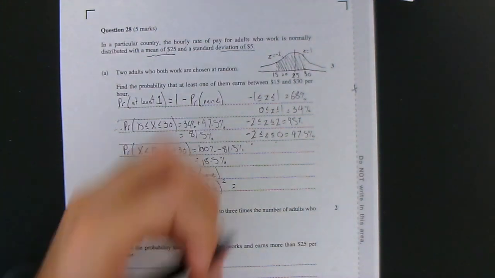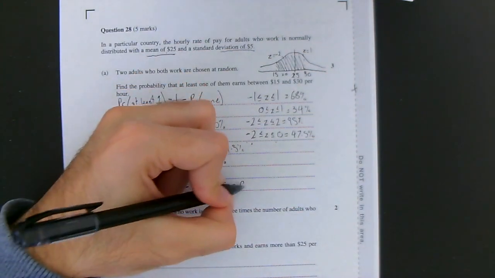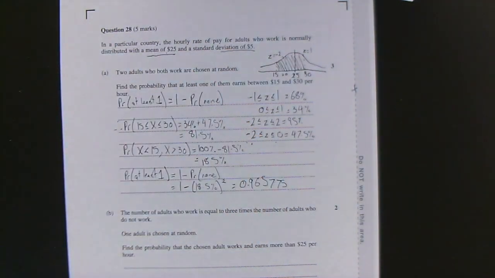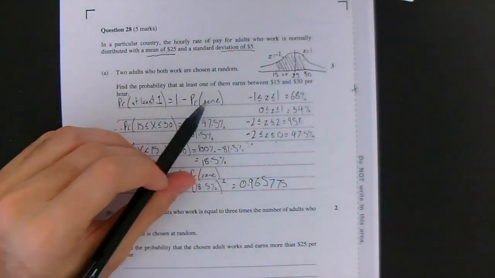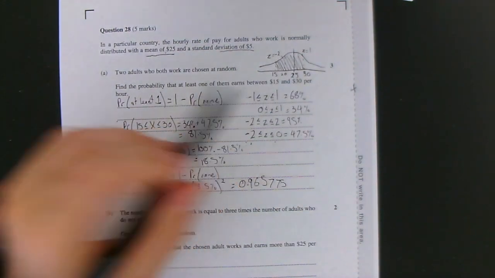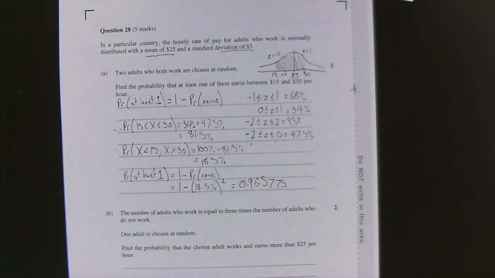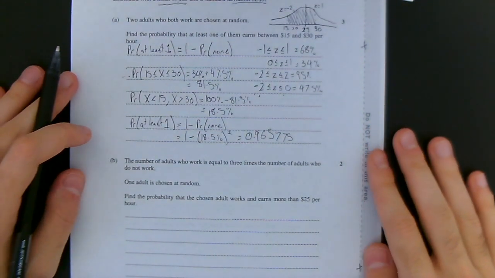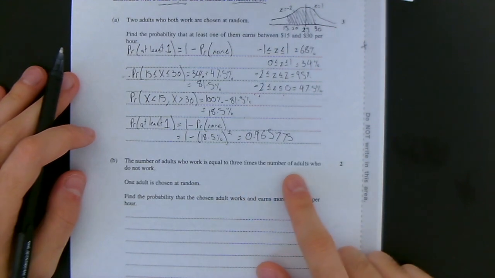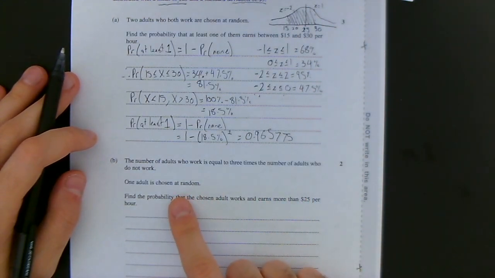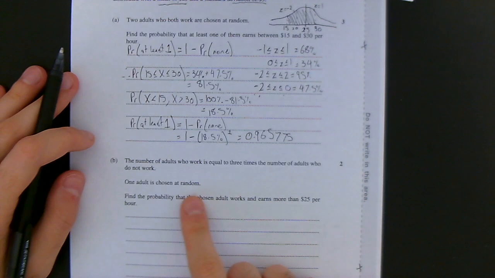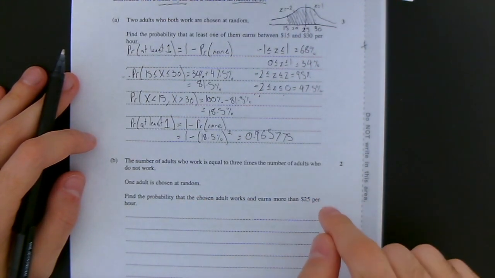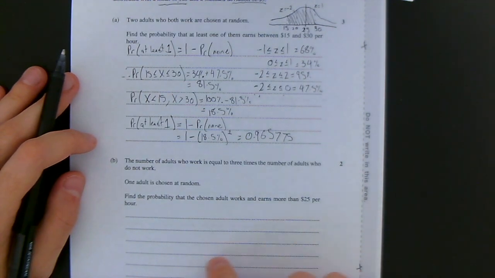And then from there, it's 0.965775. Okay, so it's quite likely that at least one of them is going to be earning between $50 and $30. The next question says the number of adults who work is equal to 3 times the number of adults who do not work. One adult is chosen at random. Find the probability that the chosen adult works and earns more than $25 per hour.